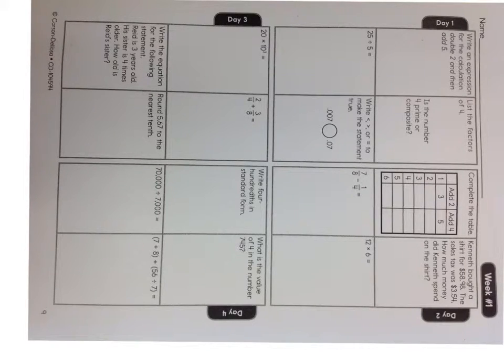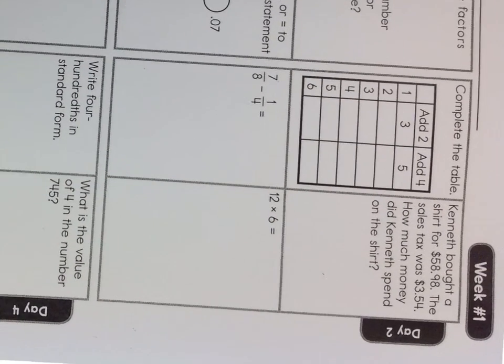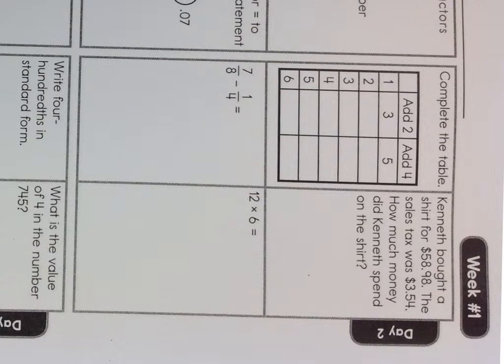Week 1, day 2, so we'll zoom into day 2. We have to complete the table. You have your numbers down the side right here that tell you which number you're starting with. And you have columns that tell you to add 2 to that same number and then add 4 to that same number. You always go back to these numbers each time.